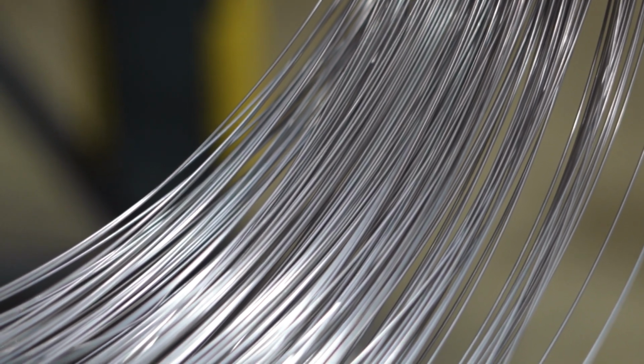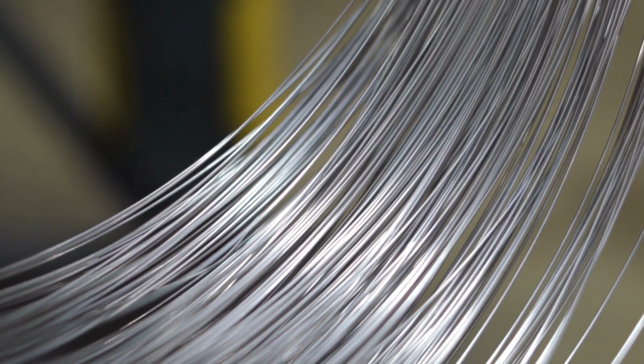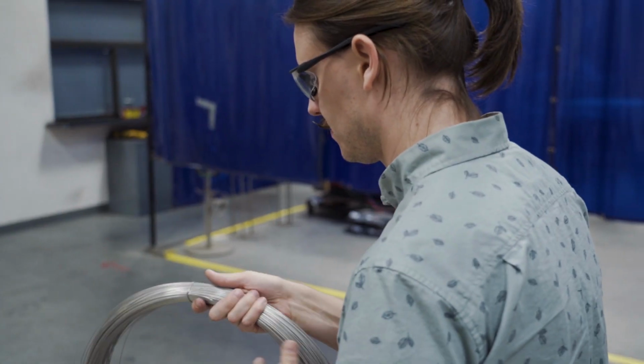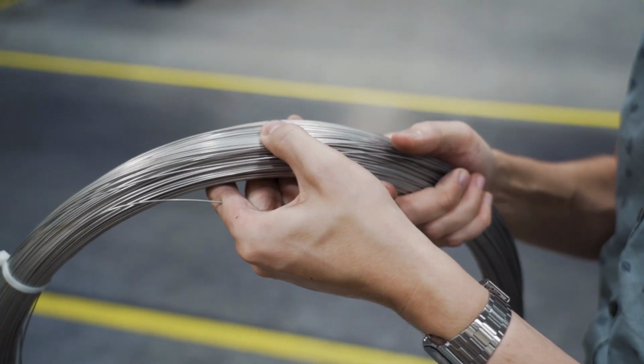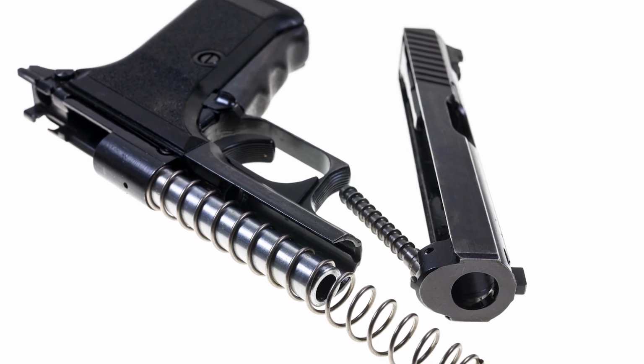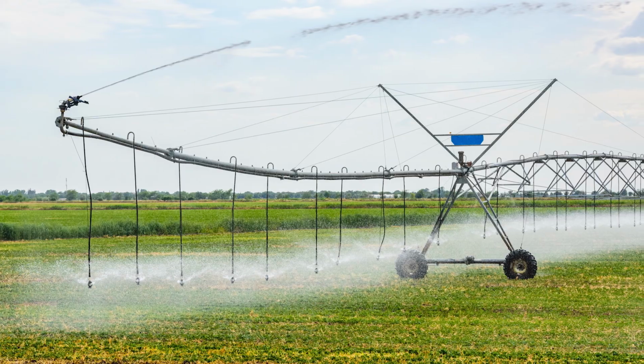Spring wire is specifically manufactured for the production of springs. It's generally made from high-quality stainless steel or nickel alloys, with excellent elasticity, strength, and durability. This allows the wire to withstand repeated bending and stretching without permanent deformation. Spring wire is used across the automotive, firearm, and irrigation industries.